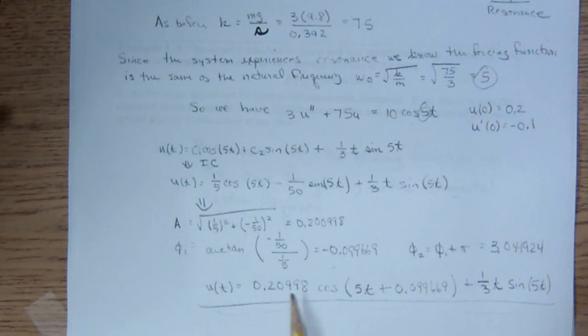So u of t is equal to 0.20998 times the cosine of this plus 1/3 t sine of 5t. But think about this. This one is bouncing up and down like a nicely behaved cosine thing, but this one is going to start oscillating wildly, because although sine stays between 0 and 1, t keeps growing bigger and bigger.